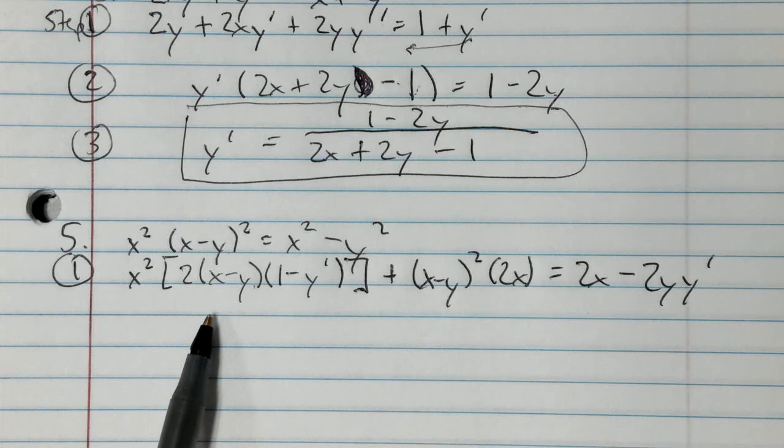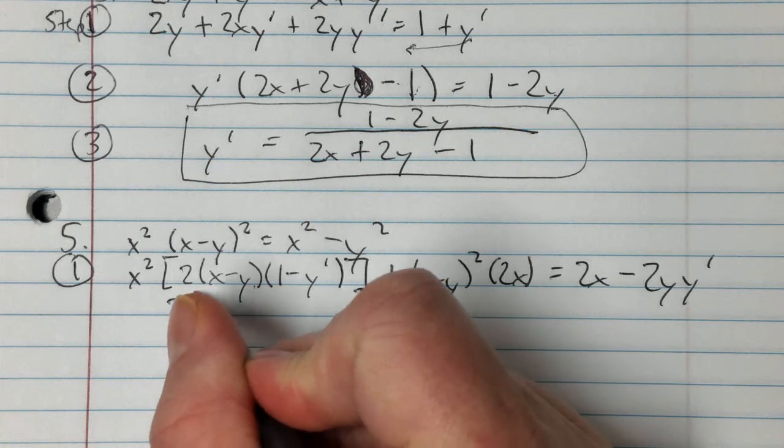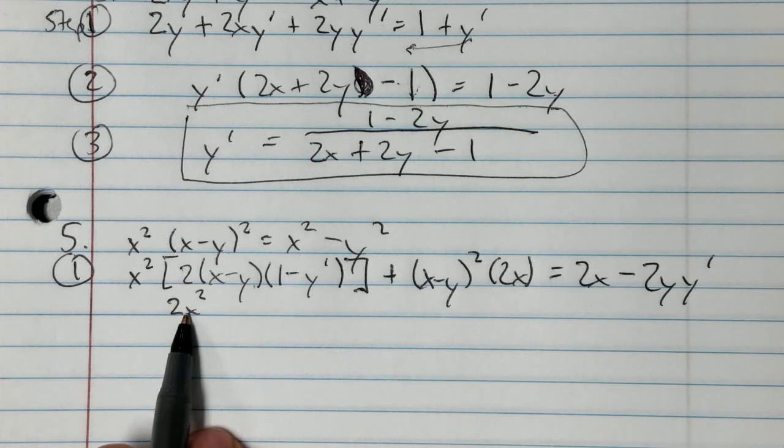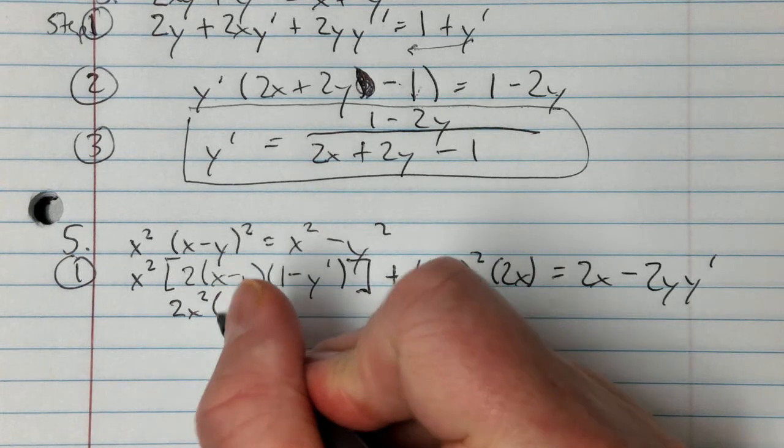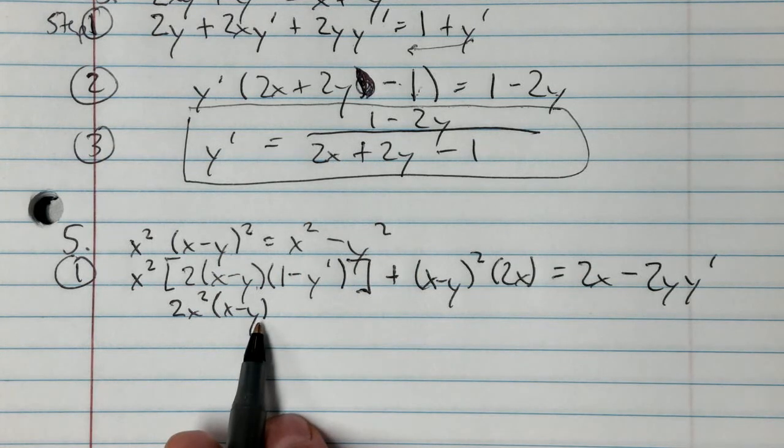You have a lot of terms to multiply out. So we'll start with 2x squared, and we have x minus y. It looks like what we're doing is distributing.